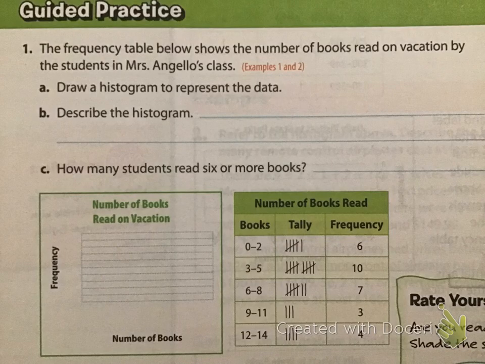So, now let's look at this guided practice. Are we ready? The frequency table below, so we're looking at this, we haven't made the histogram yet, shows the number of books read on vacation by the students in Mrs. Angelo's class. Then it says, draw a histogram to represent the data, and describe that histogram. So it already tells us the spacing between them.